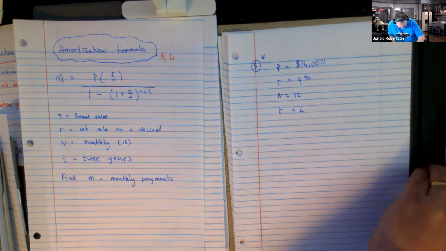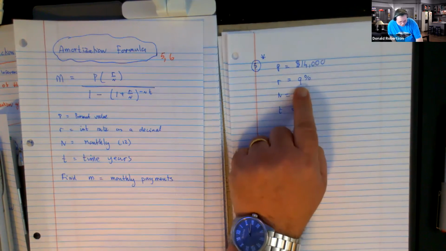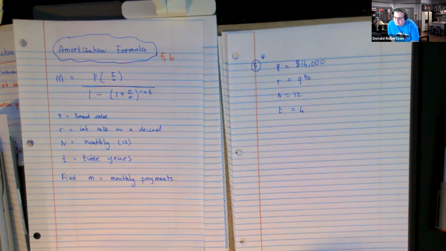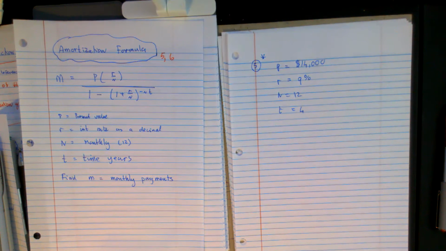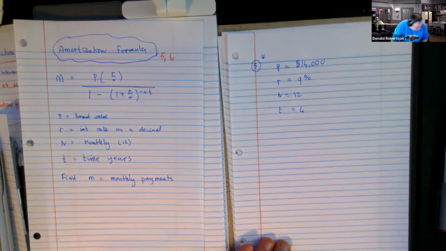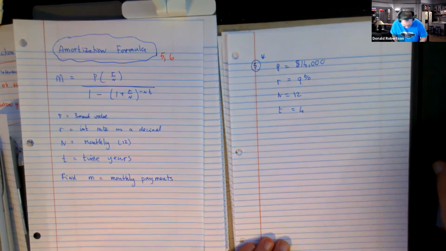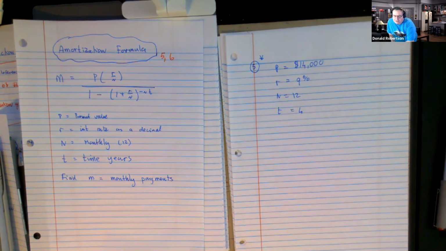Is this what question 4 or 5 looks like? This is what question 5 looks like. Yes, this is question 5. And I'm 90% sure I know what this is.